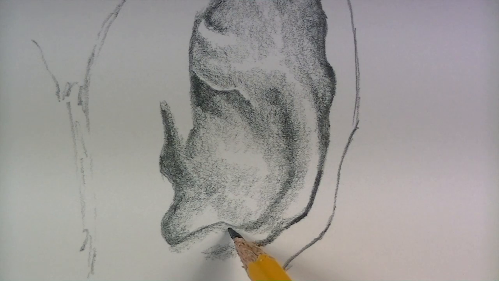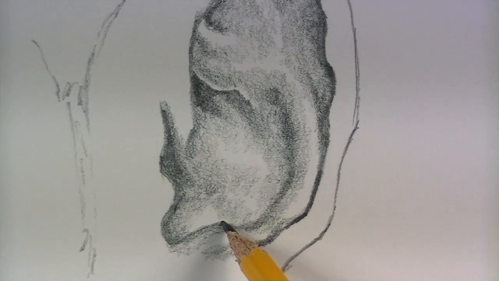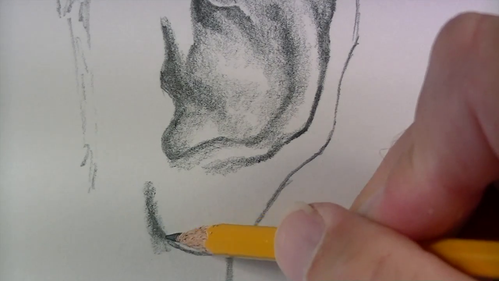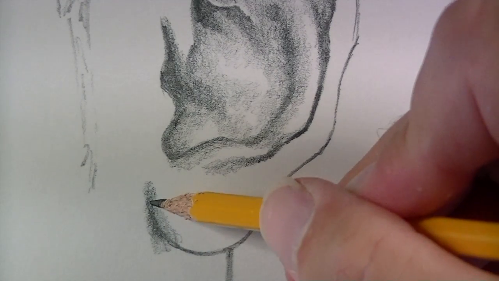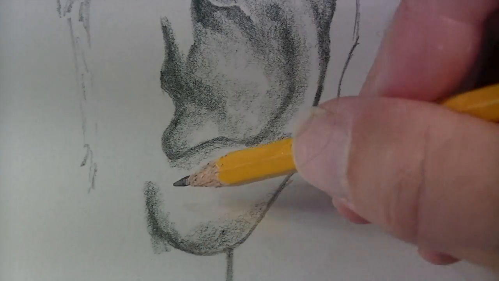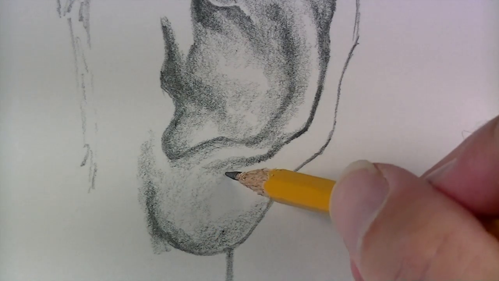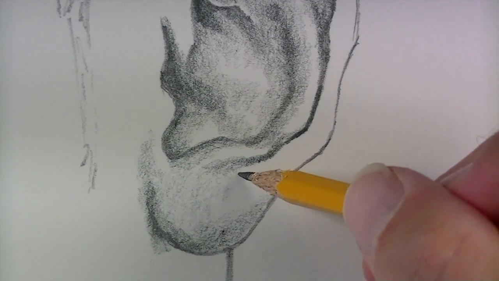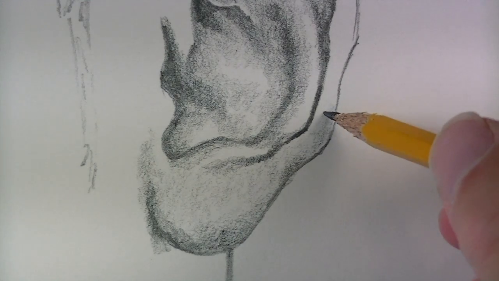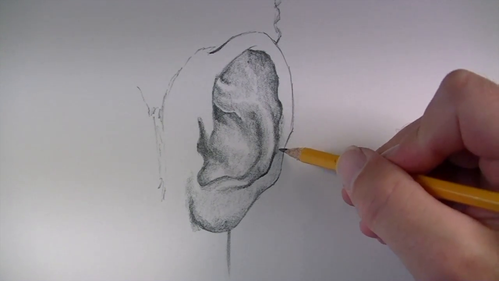Any areas that are rounded or change direction will likely see a value change. In this case, it's darker around areas where they curve into another area. This is also true at the bottom portion of the ear where the lobe hangs down. We'll continue now adding value to the outer portion of the ear. Here again, where the ear curves around, the value will become darker.